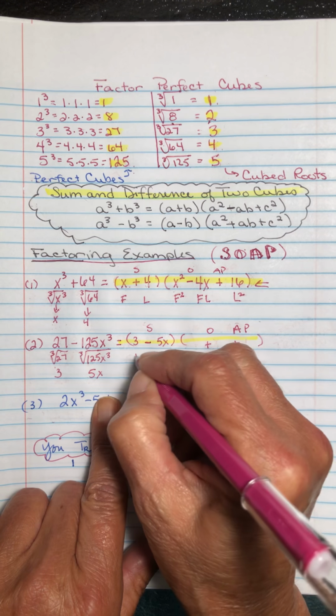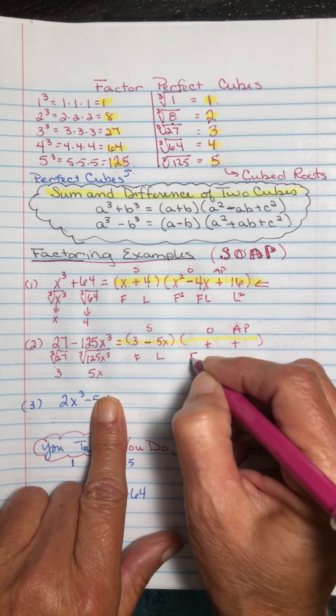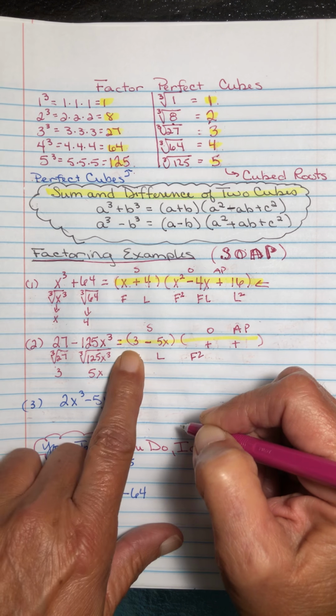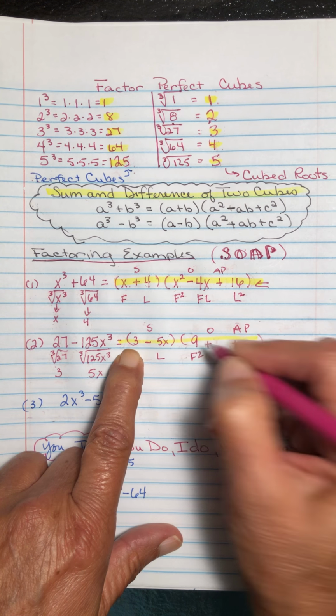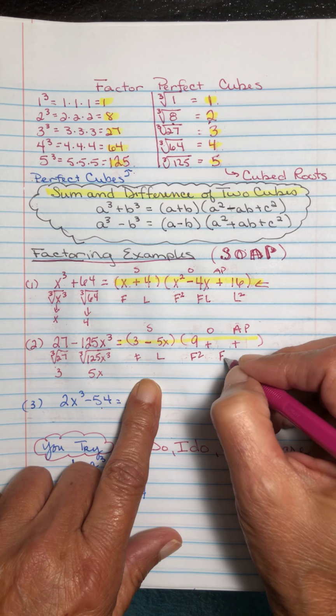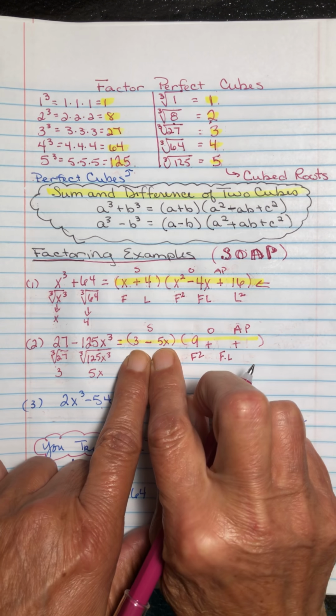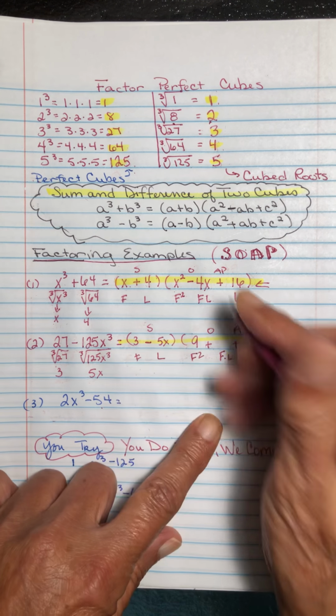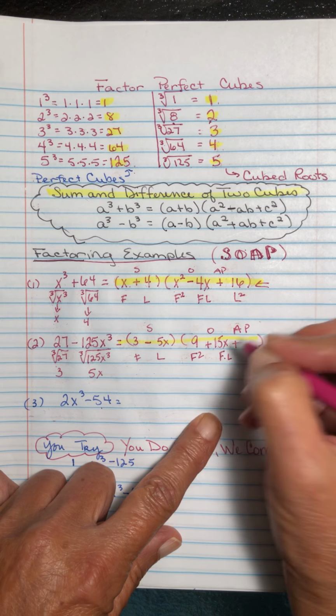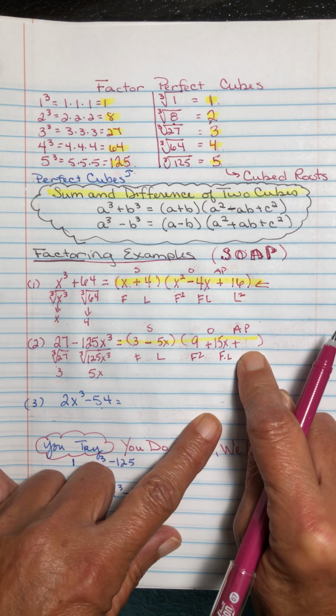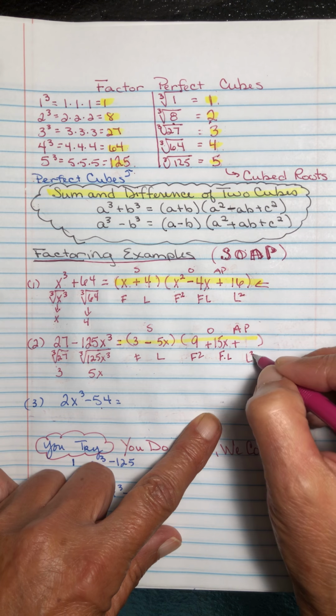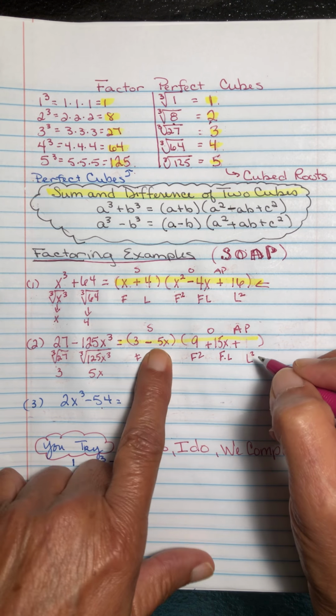This is my first number, this is my last. So what's the first squared? That would be 3 times 3 is 9. What's the first times the last? Do you have it? If you're thinking 15x, you're good. And what is the last one squared? Well, 5 times 5 is 25. And x times x is x squared. And that, folks, is your solution.